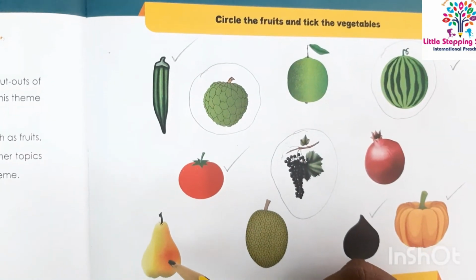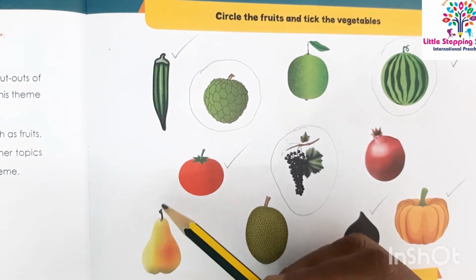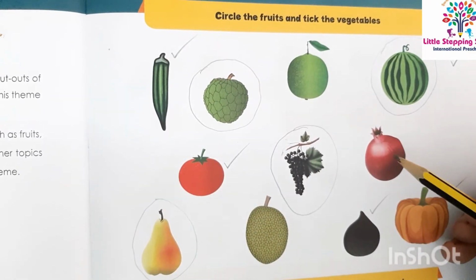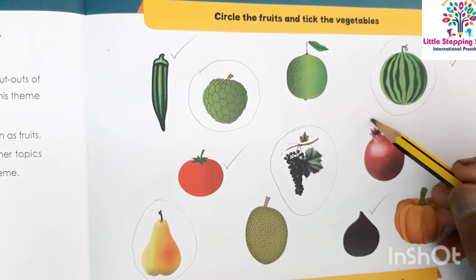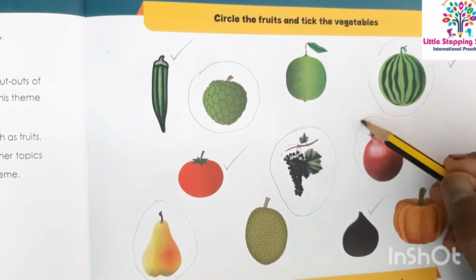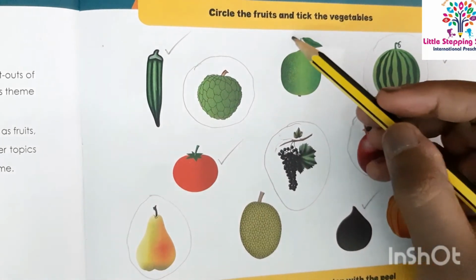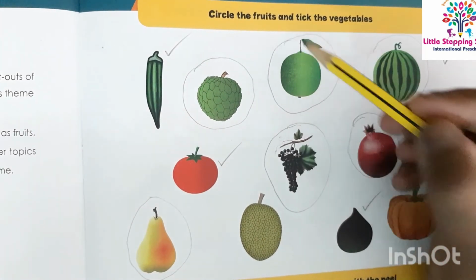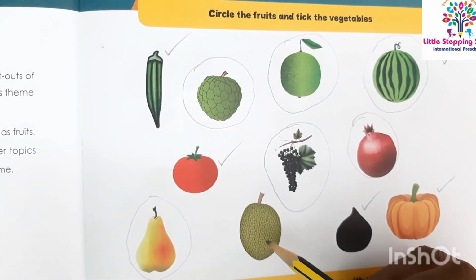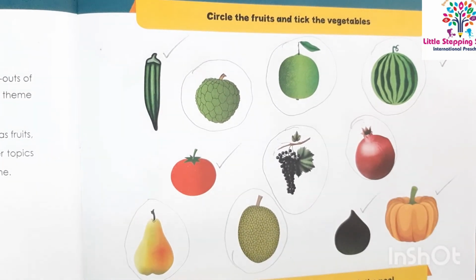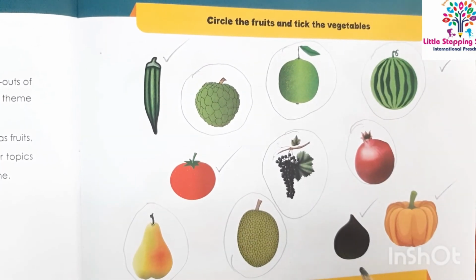This is a pear. It's a fruit. So let's circle it. This is a pomegranate. This is a fruit. Then this is guava. This is a fruit. Then this is a jackfruit. That's all, children. You have to do it in your book.